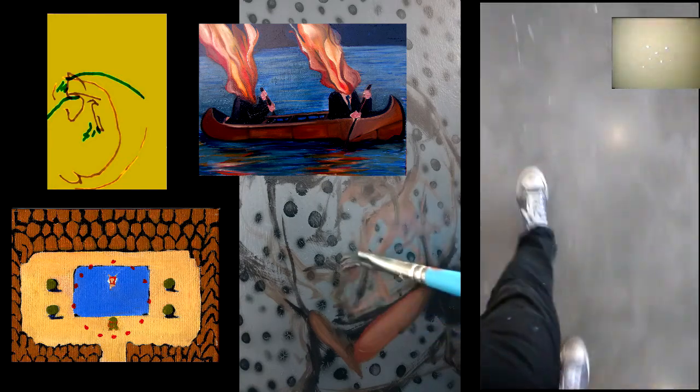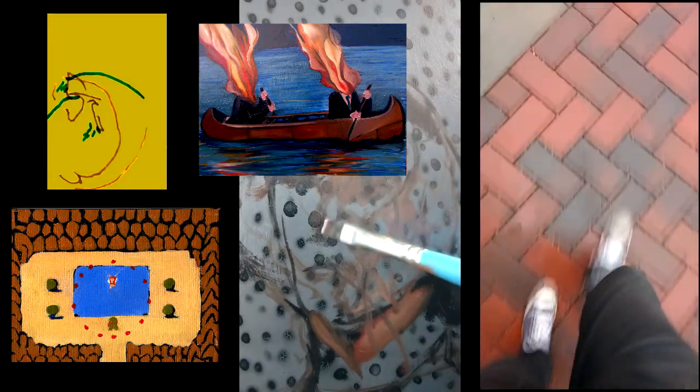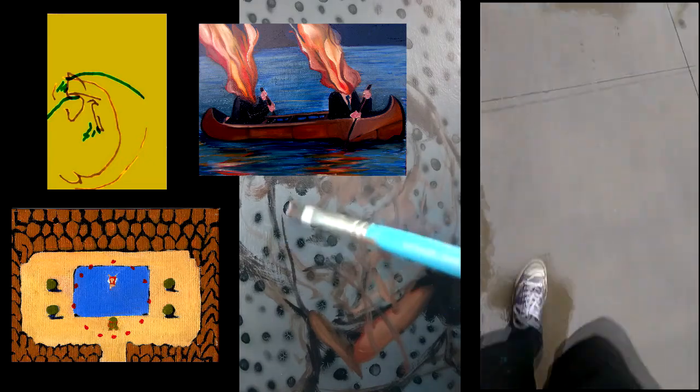In these drawings, the top left one, I was, for a period of time, drawing until I'd fall asleep every night. And I would draw while I was sleeping as well. And so I would have these little note cards by my bed and markers.